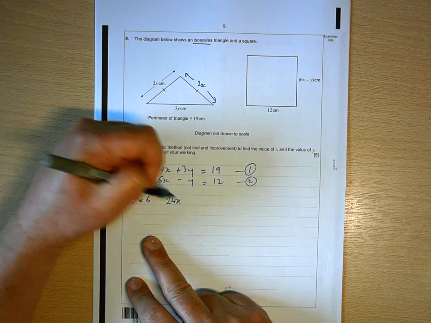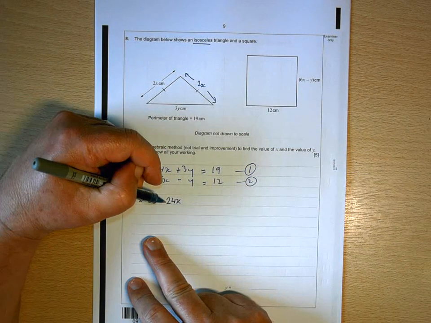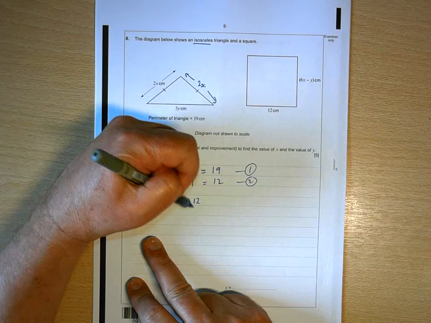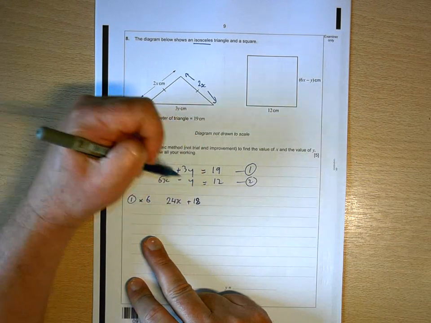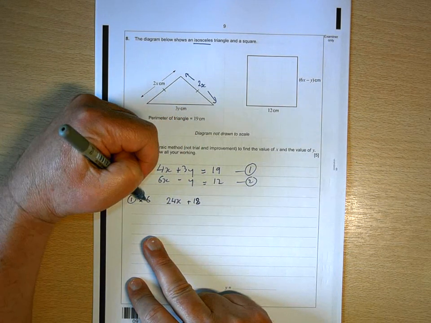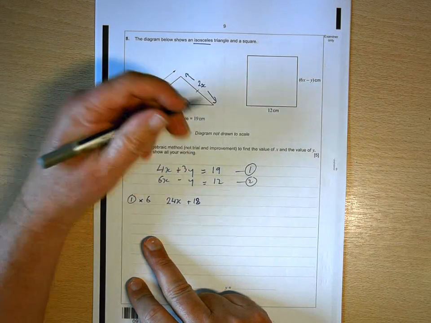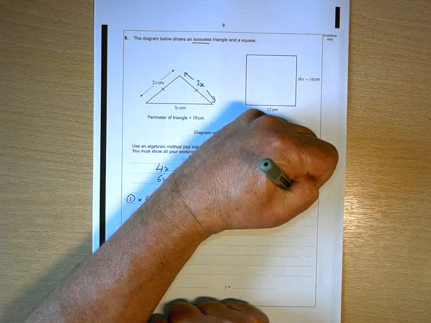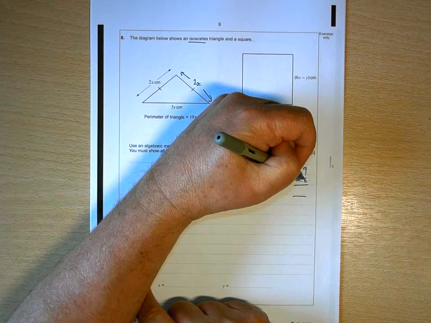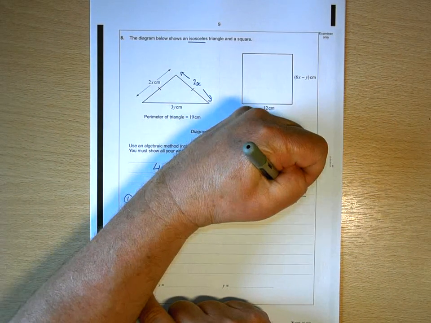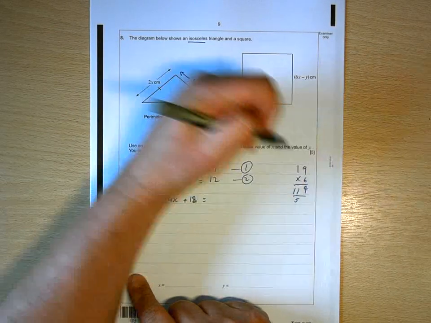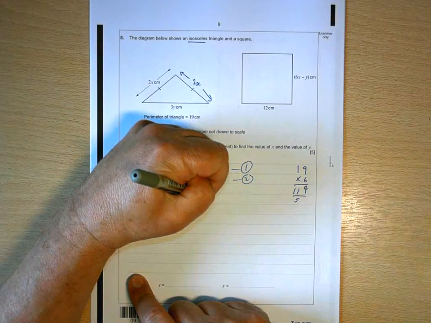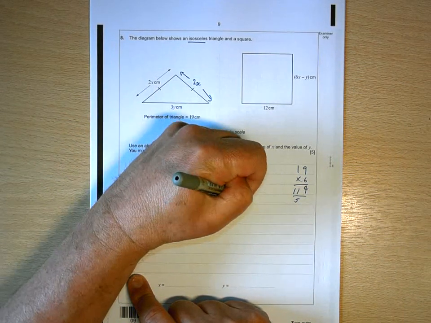So 4 times 6, 24. 3 times 6, 18. 19 times 6, not sure, just do it over here. Remember, non-calculator paper. 9 sixes are 54, 1 six is 6, so that's going to be 114. And we call that equation 3.